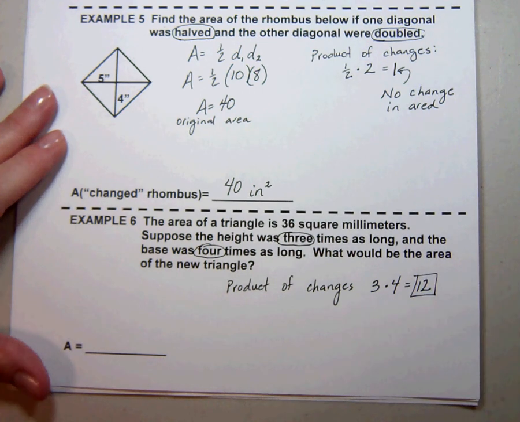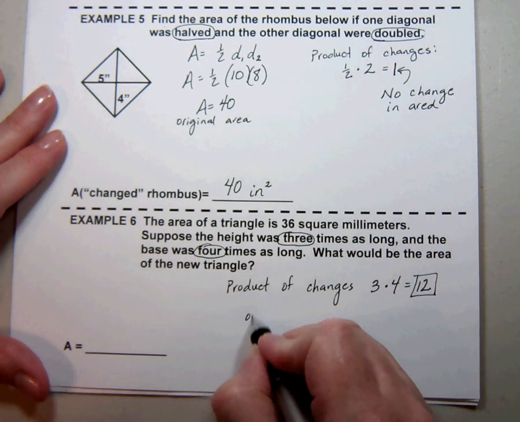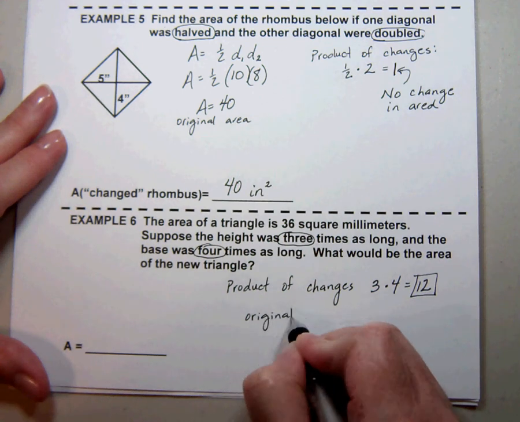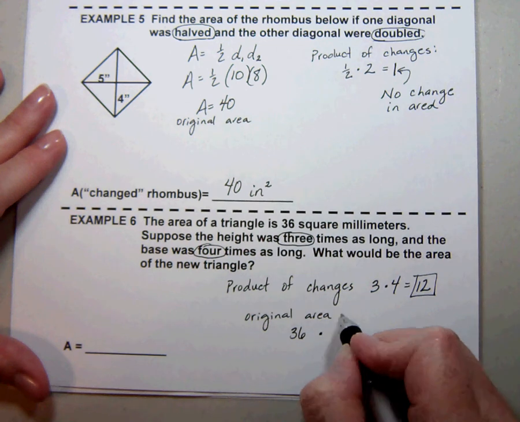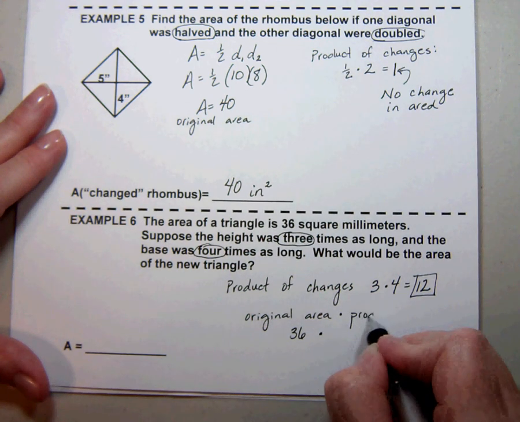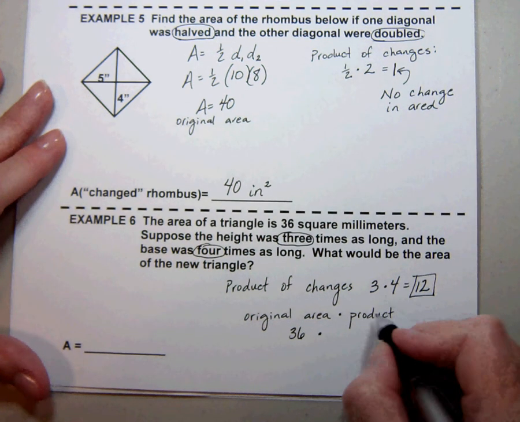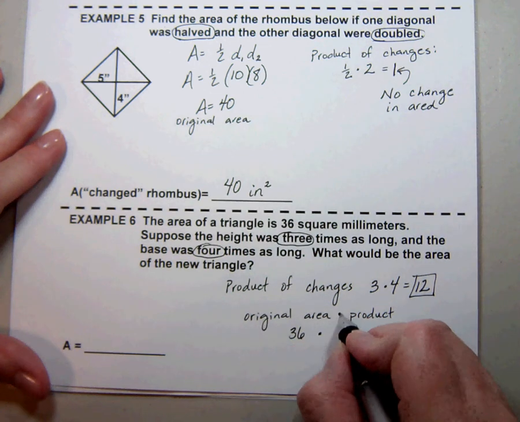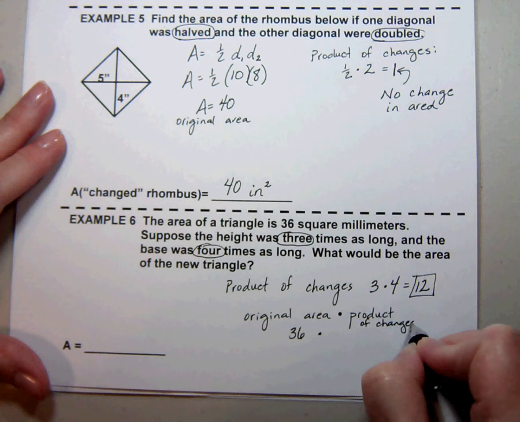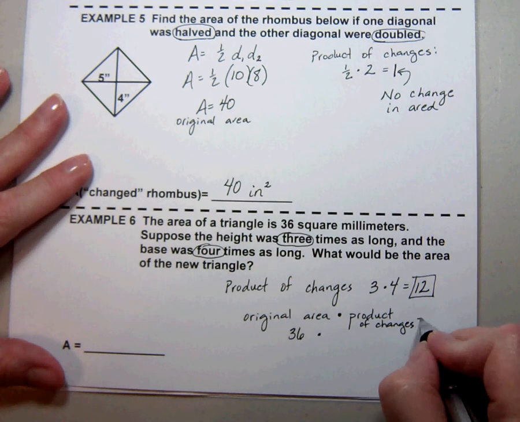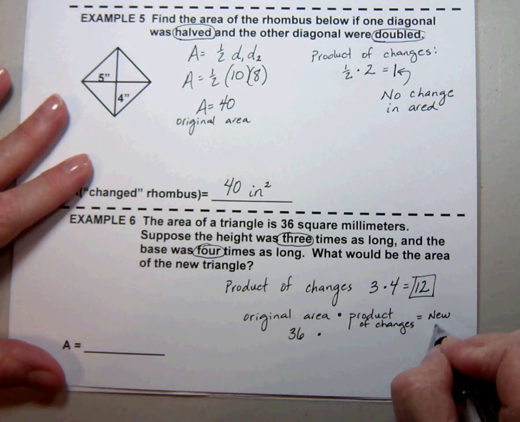So if you multiply your original area, which was 36, by the product of changes, I think I'll write you a little formula here. Original area times the product of change, what you're changing your dimensions, that will be your new area.